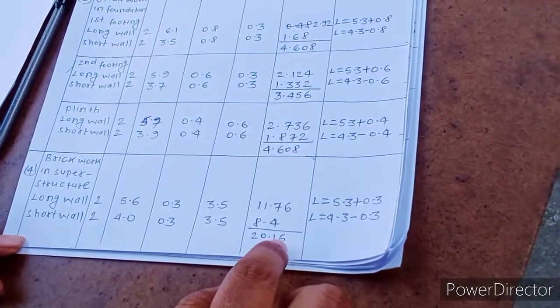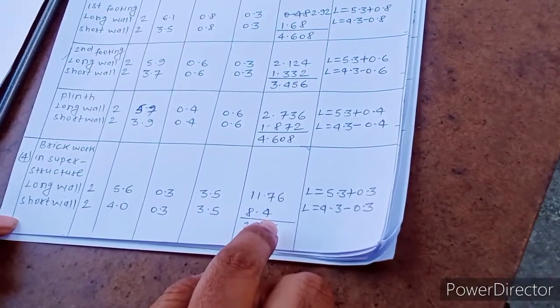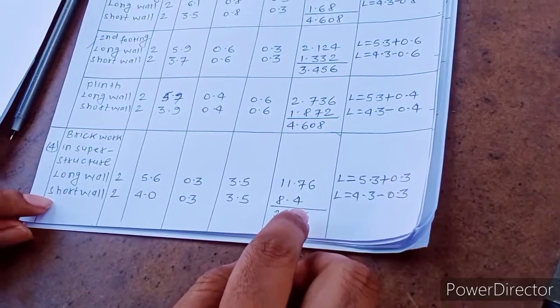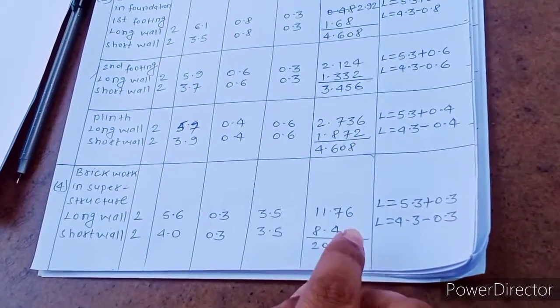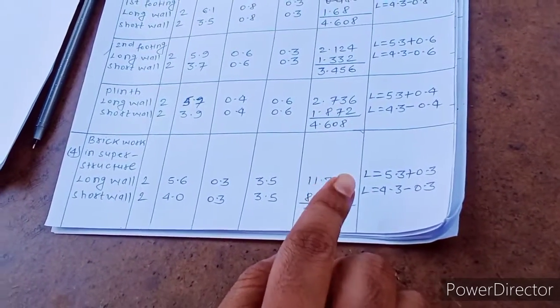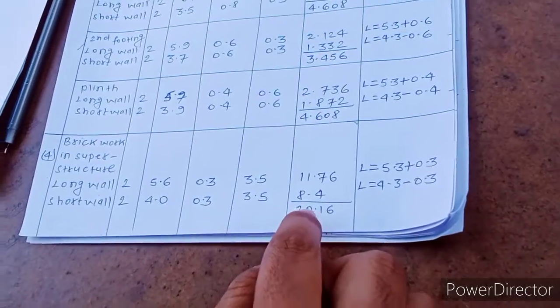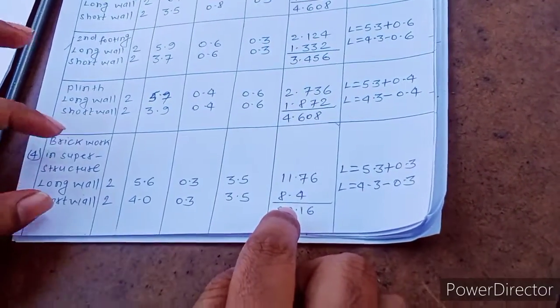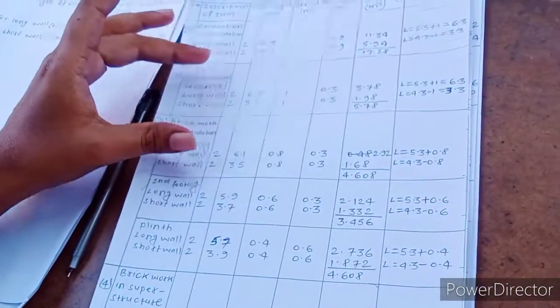After these quantities, we estimate and cost the rate of the building by multiplying. For example, if we have some cost for 1 meter cube quantity, then multiplying by this quantity we get the total cost of brickwork, and adding all these quantities we get the cost of the full work.